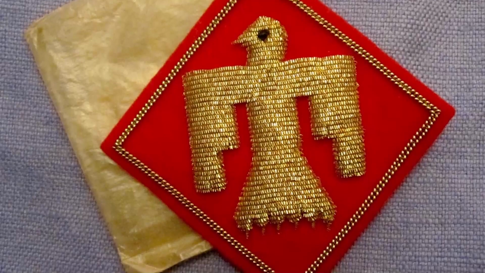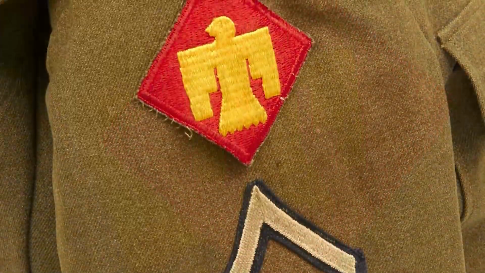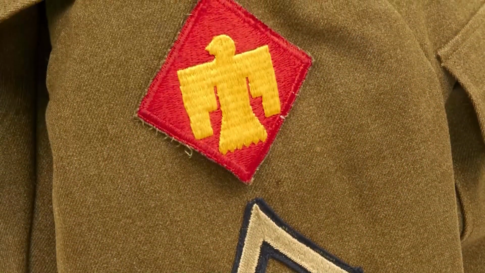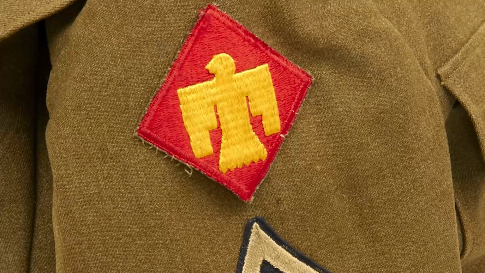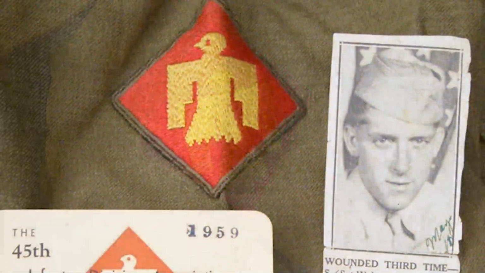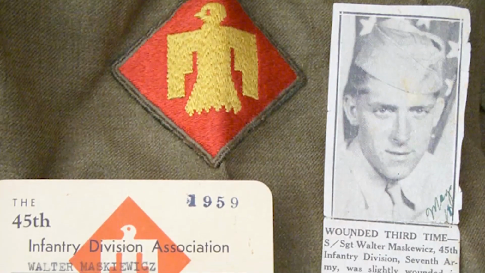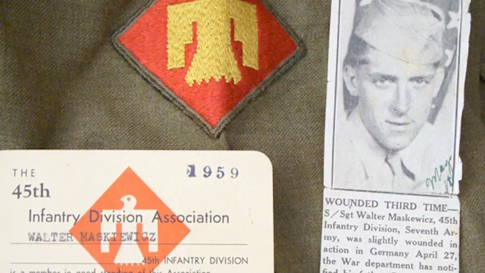However, as the world became aware of the horrors committed by the Nazis under the swastika banner, the division made the conscious decision to replace it with the Thunderbird, another powerful symbol in Native American culture, to distance themselves from any association with the Nazi regime.